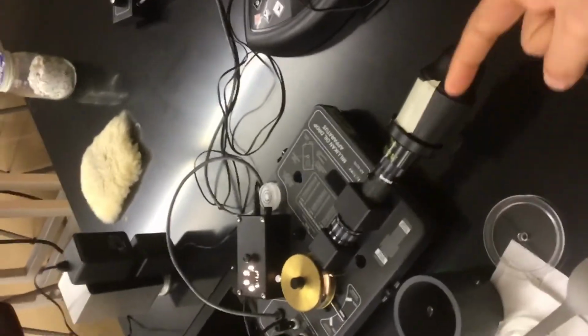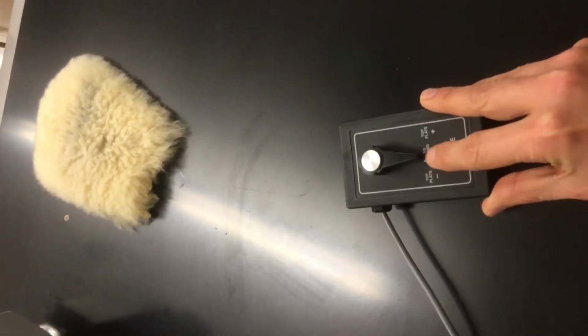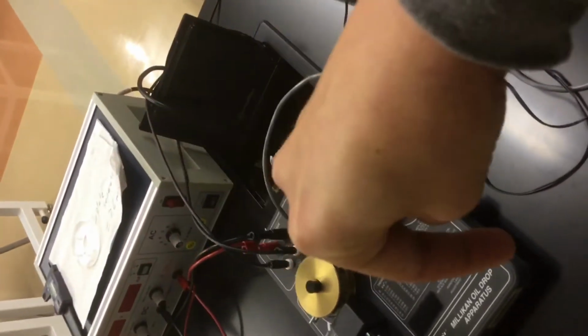Obviously, we wouldn't normally use a camera. You would be here with your eyes peering into the microscope with a stopwatch in your hand. And this is the switch that turns on and off the voltage to those plates. So with the switch in this middle position, there's no electric field, and the oil droplets just fall under the combined influence of gravity that way and air resistance this way.